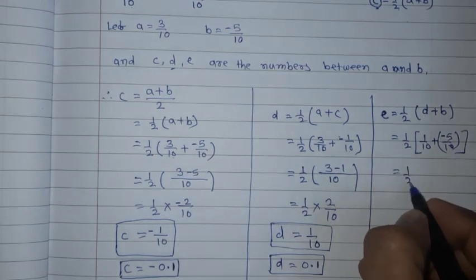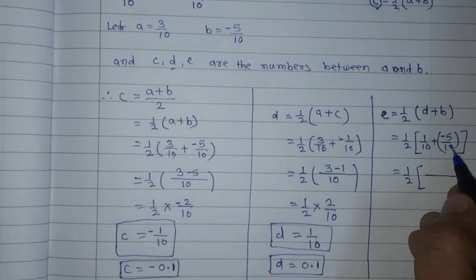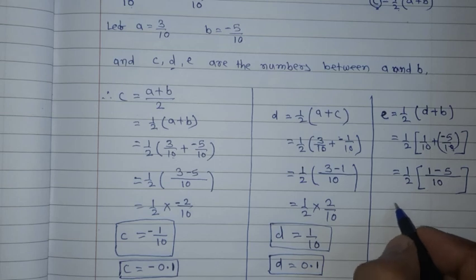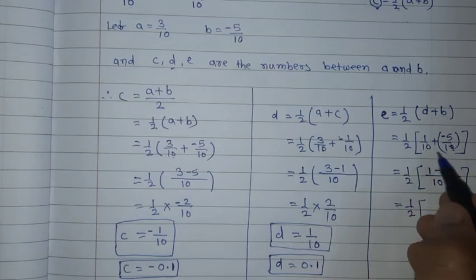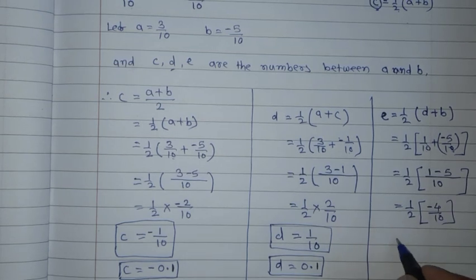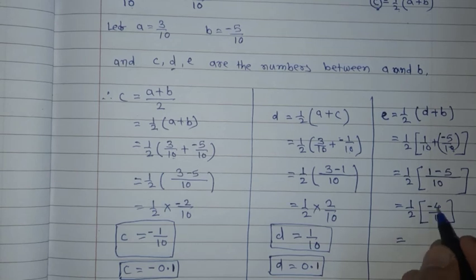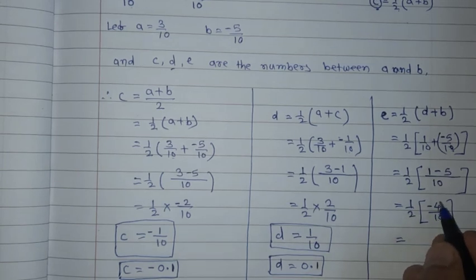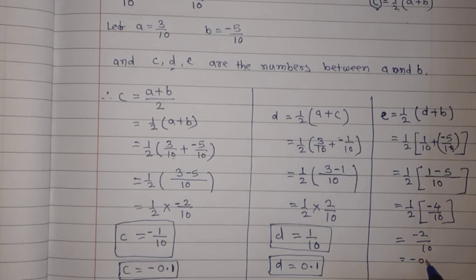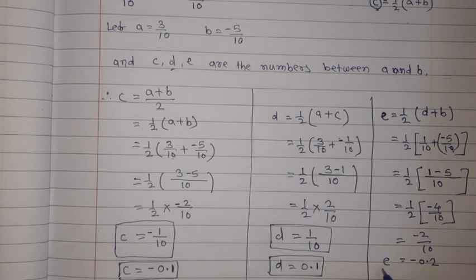Now we have to solve this. It is 1 upon 2. The denominators are the same, it is 10. 1 minus 5. Dear student, it is 1 upon 2 into 1 minus 5, it is minus 4 upon 10. Then if we simplify this, it is minus 2 upon 10, that is minus 0.2. Got it? Here point E is minus 0.2.